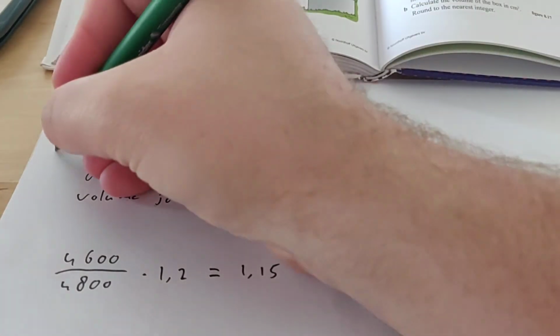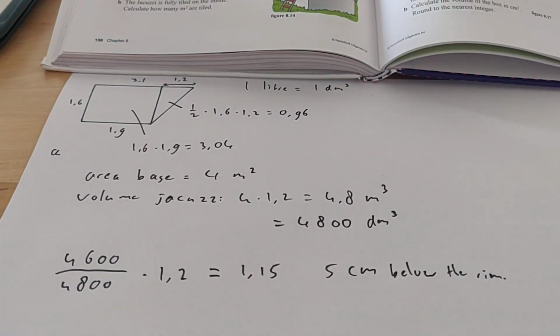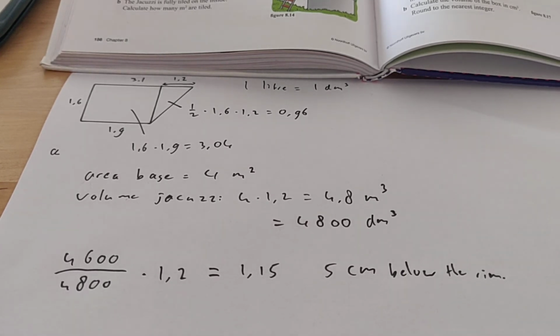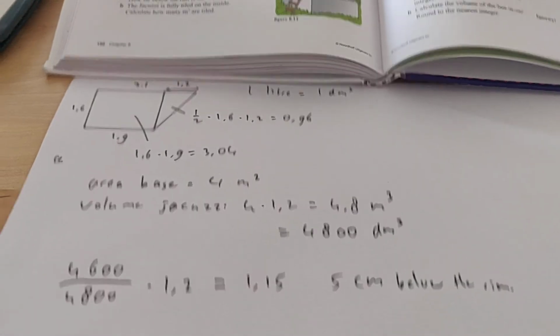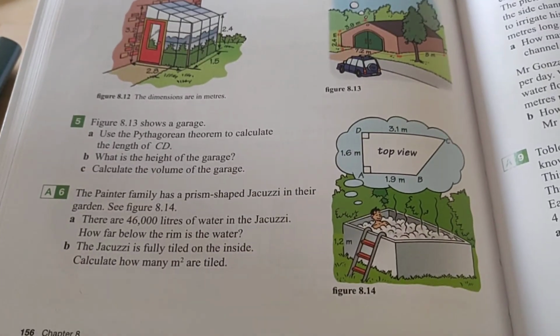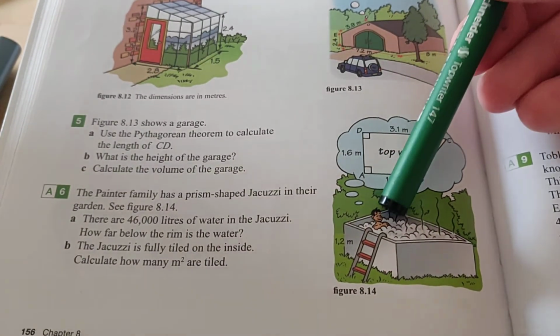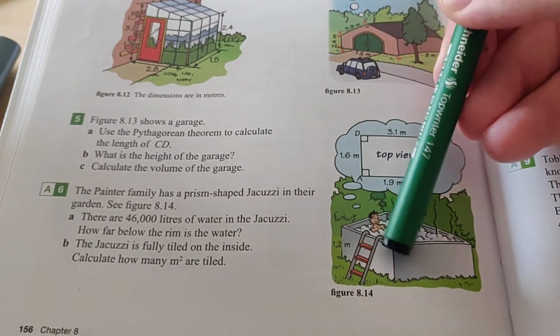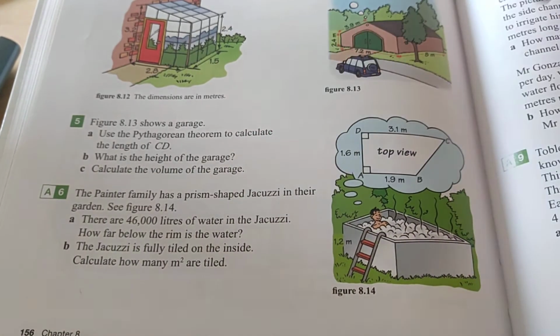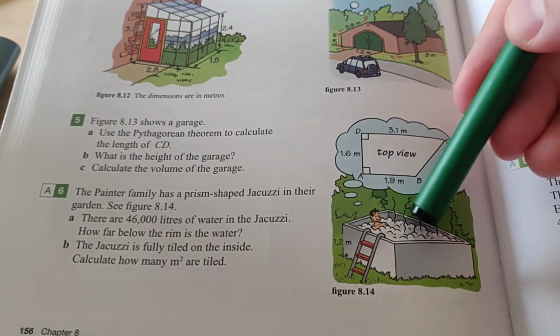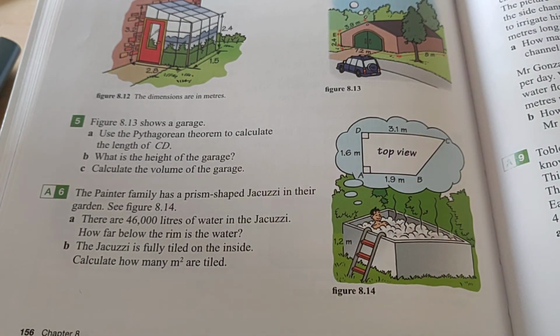That is exercise A. Now you can see that this question is kind of difficult. Exercise B. The jacuzzi is fully tiled on the inside. Calculate how many square meters are tiled. Okay, so let's take a look at the picture again. So the inside of the jacuzzi, so this length, and this length, and this length, and this length, they are tiled. Only the inside. That's what it says here. So we have 4 rectangles, 1, 2, 3, 4. And for each of those rectangles, we need to calculate the area.